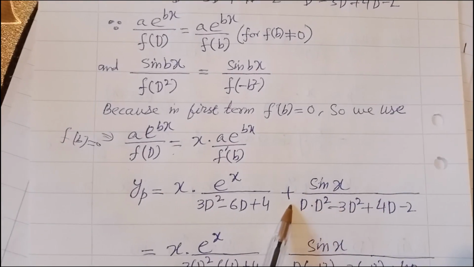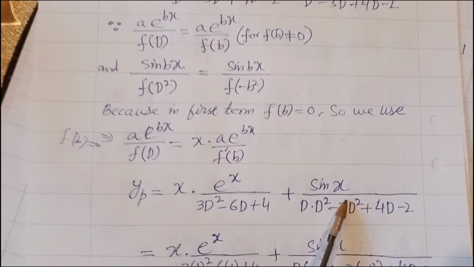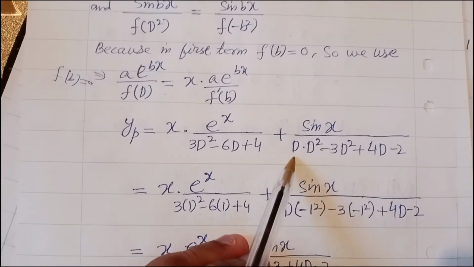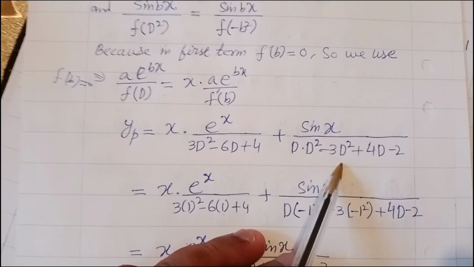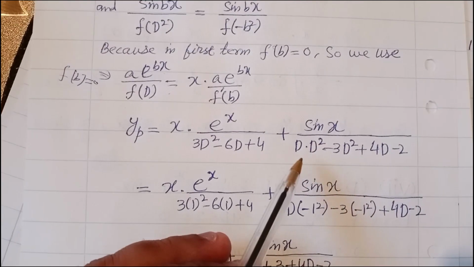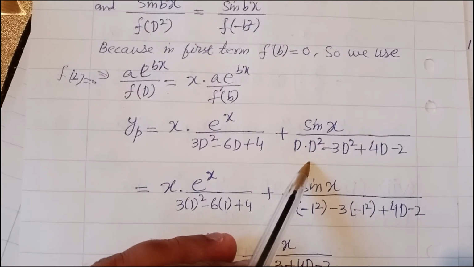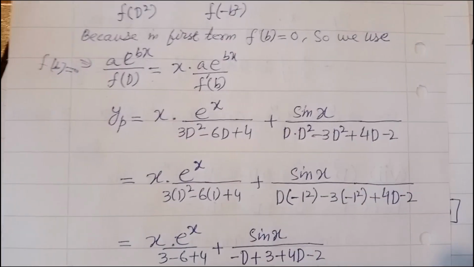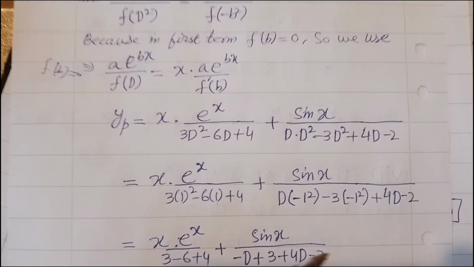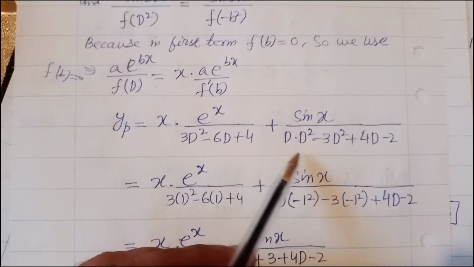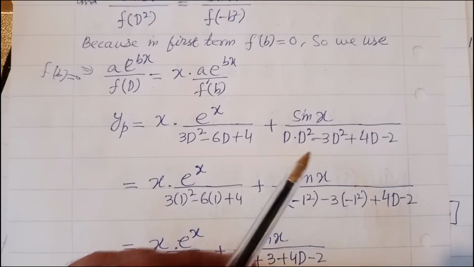And the second term can be written as sin x divided by D^3, broken as D times D^2, minus 3D^2 + 4D - 2. Why are we breaking D cube into D times D square? Because we apply the rule according to which we must replace D^2 with -b^2. Therefore we break this D cube into D into D square.